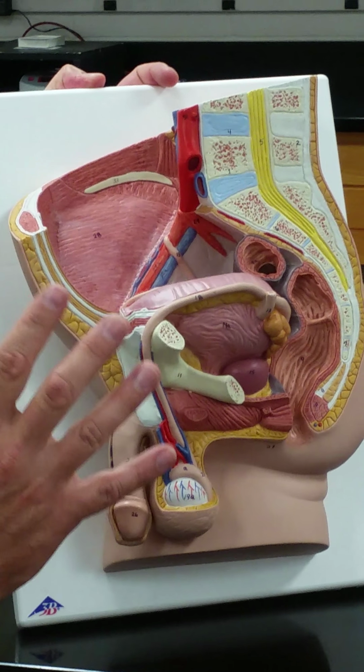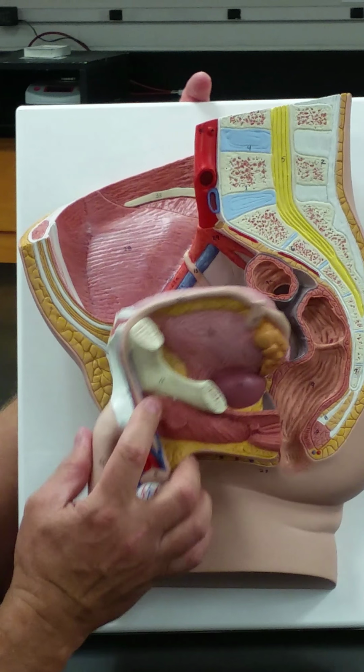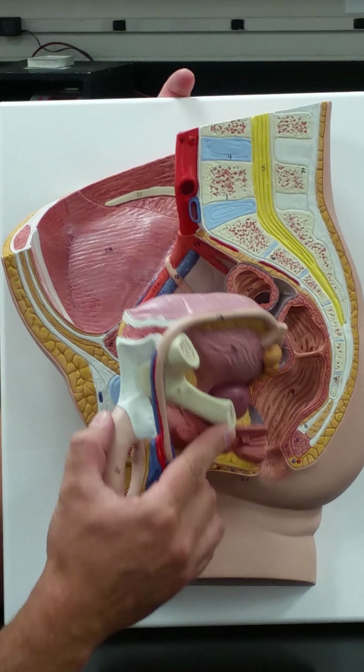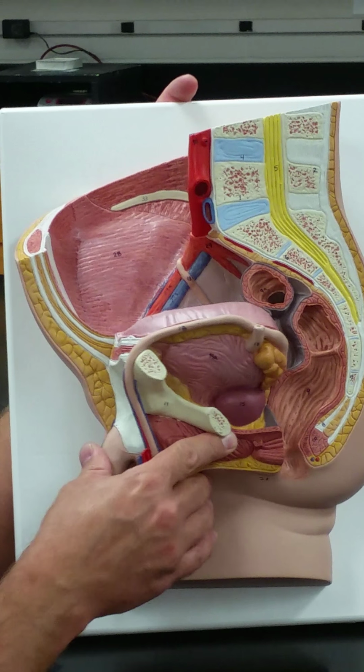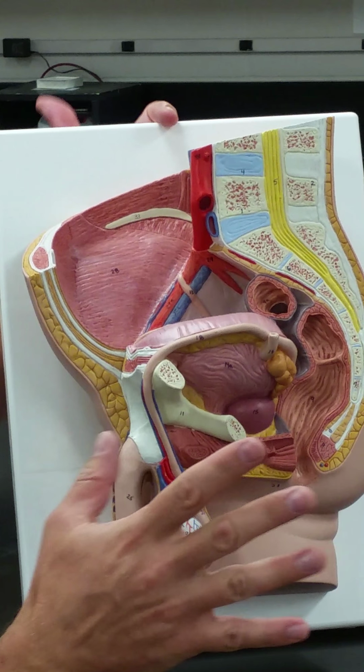Sperm or spermatic cord, you can't see on this model. Urinary bladder. Urinary bladder for the male. There's an internal view. There's an external view. All that's urinary bladder. And that's it for this model.